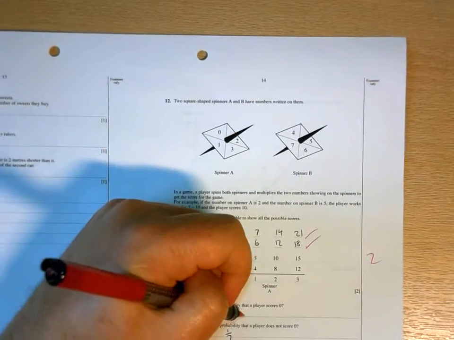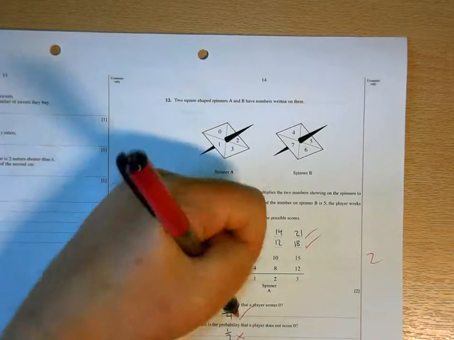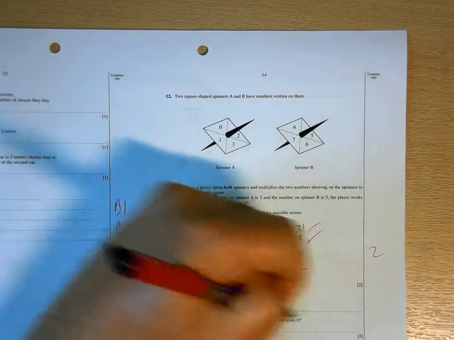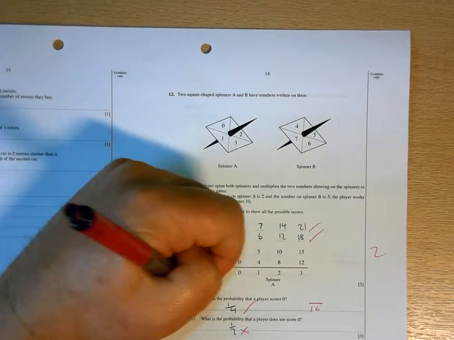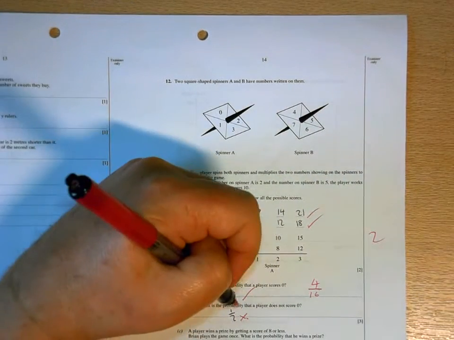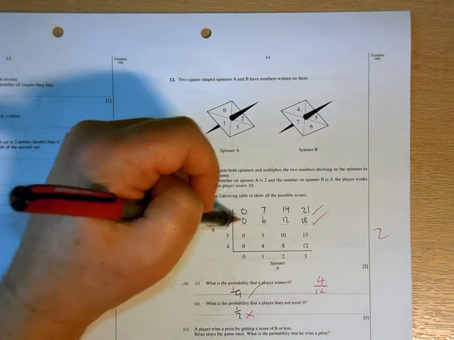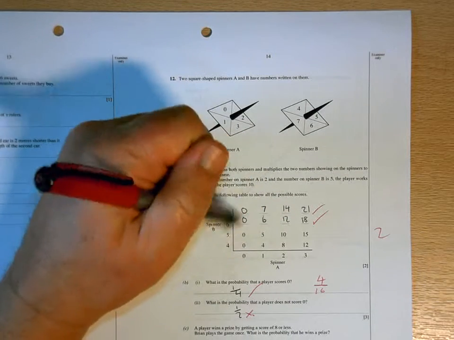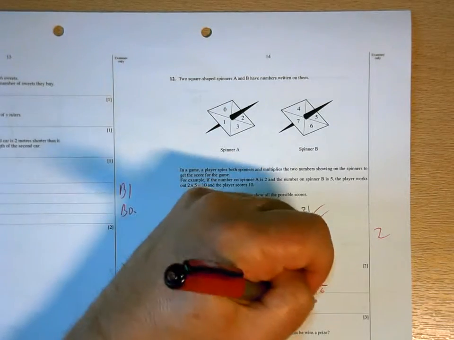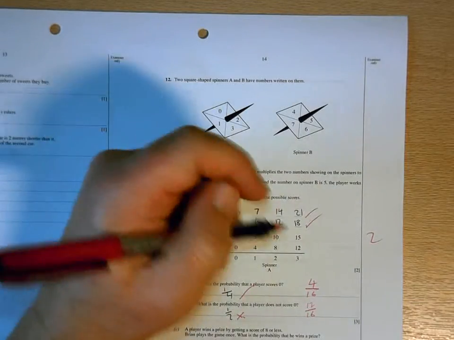That's good. A quarter is correct. A half isn't. Okay, and it's better if you don't cancel it when you're working with probabilities. So the total chances are up to 16, and the chances of you getting 0 is 4 out of 16, which is a quarter. Does not score 0. Well, there are 12. If there are 4 outcomes where it is 0, that means there must be 12 outcomes out of the 16 where it isn't 0. So that's what we're looking for there.